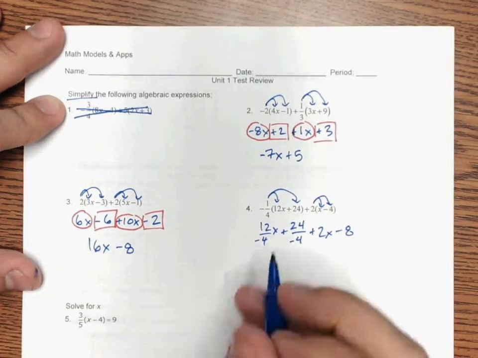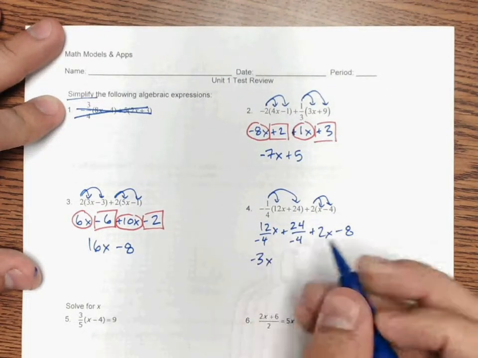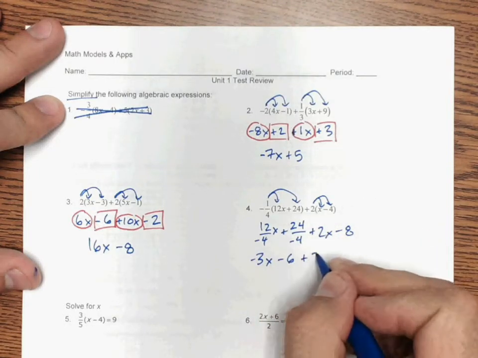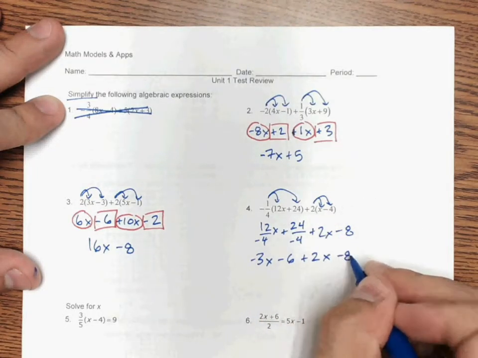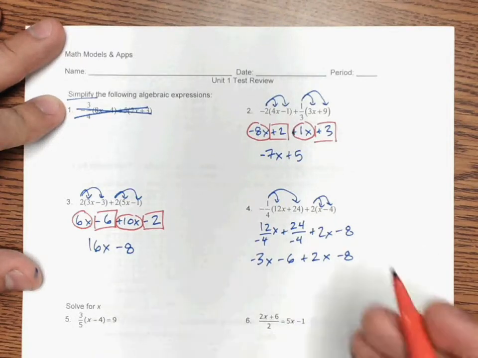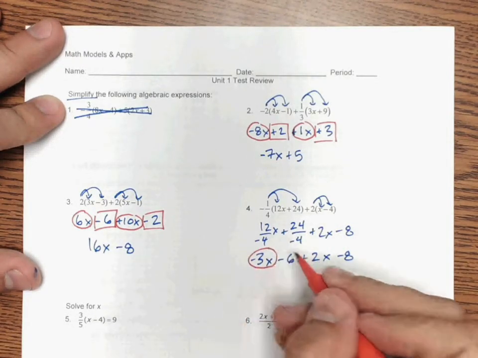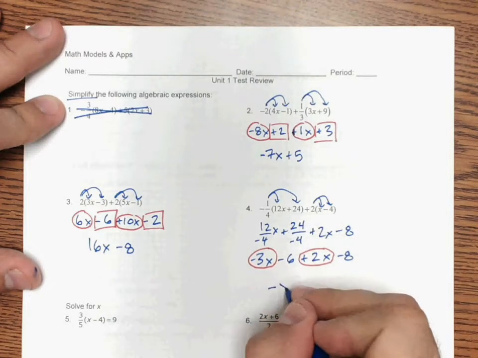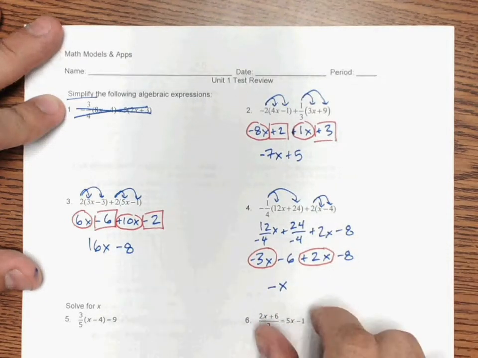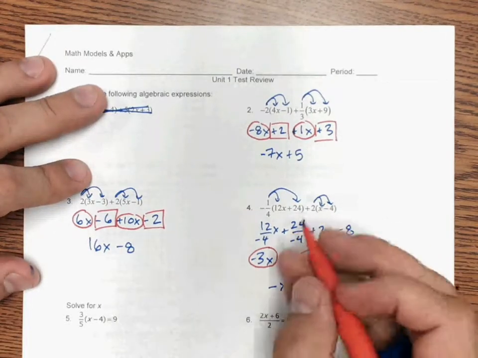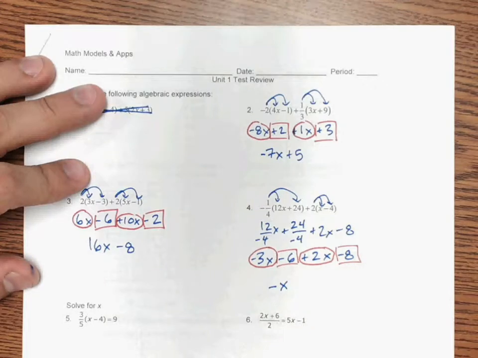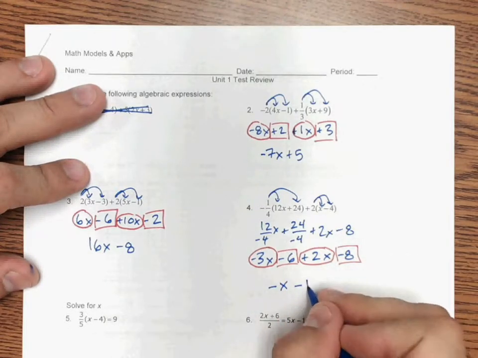12 divided by negative 4 is negative 3x. 24 divided by negative 4 is negative 6. I'm just going to drop these straight down because I didn't do anything to them in that step. I'm going to go ahead and combine like terms. Negative 3x plus 2x gives me negative x, or negative 1x, depending on how you want to look at it. And then I have negative 6 minus 8 gives me negative 14.